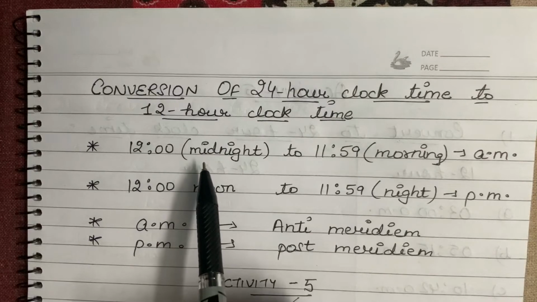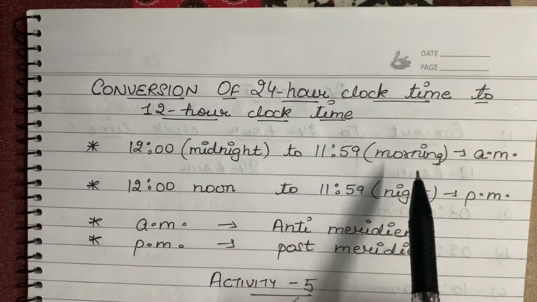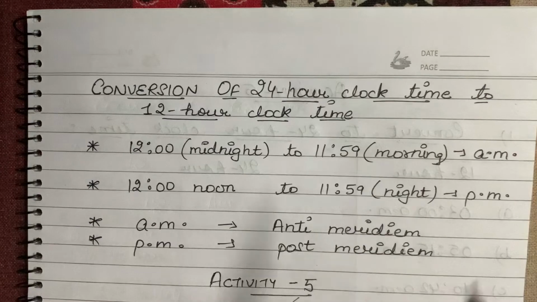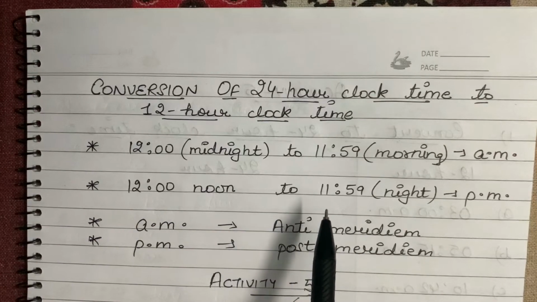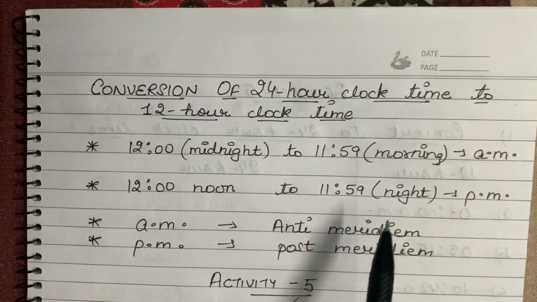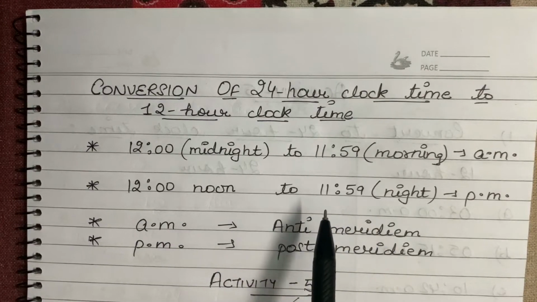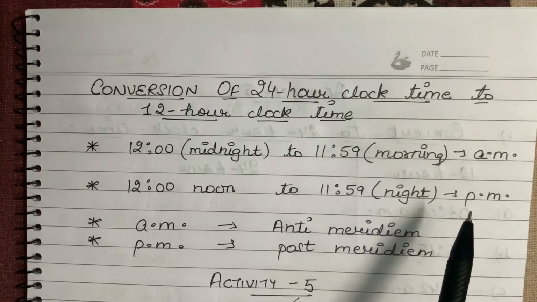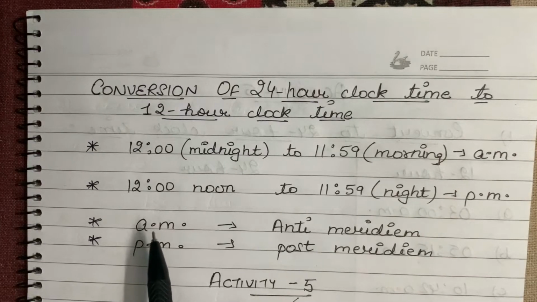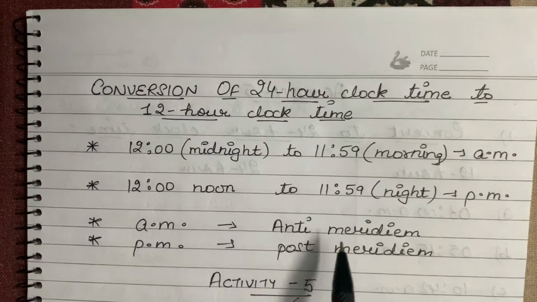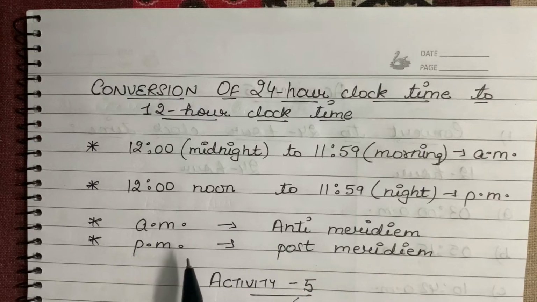From 12 afternoon to 11:59 night we use PM. So you have to write down these points in your notebook. The full form of AM is ante meridiem and PM is post meridiem. So these were the important points.